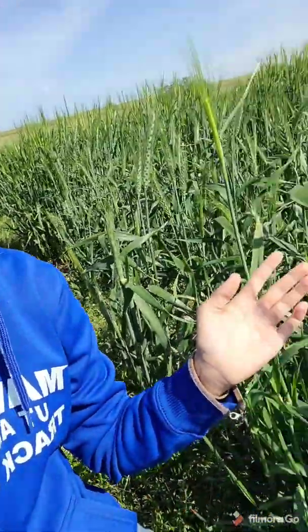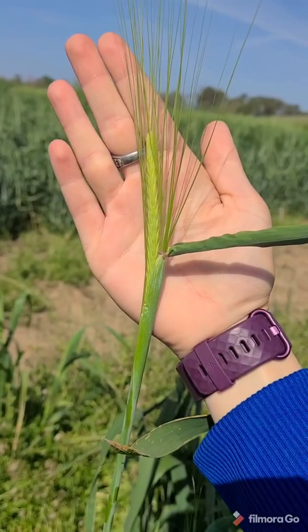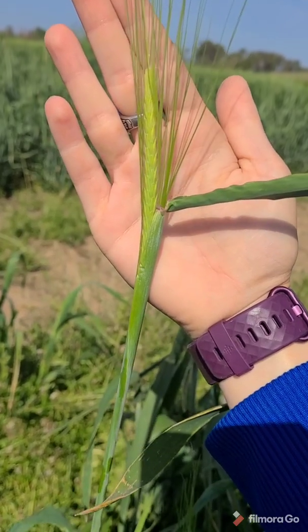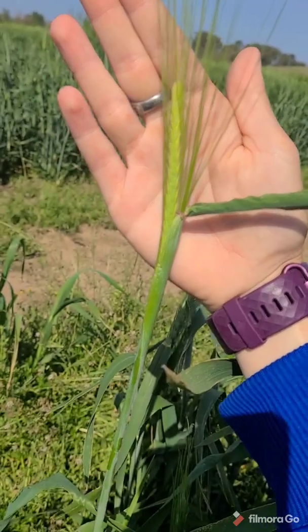So I'm going through the field, counting heading date, recording it and stuff. And I find a plant that doesn't look like the others. What do I mean? So here's the guy growing in my field. He's in row 101, plant 1. We even collected tissue from him because we didn't know at the time that he was not wheat.